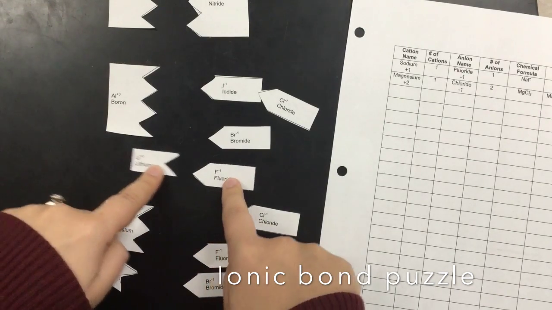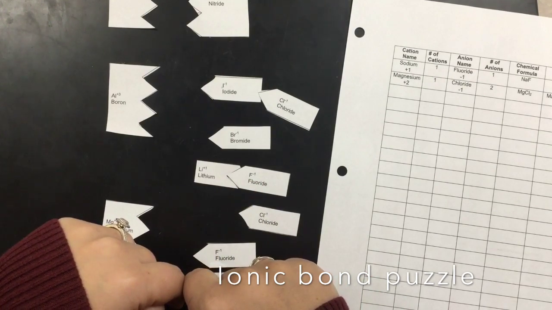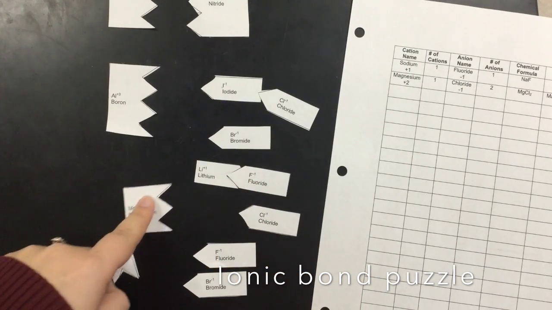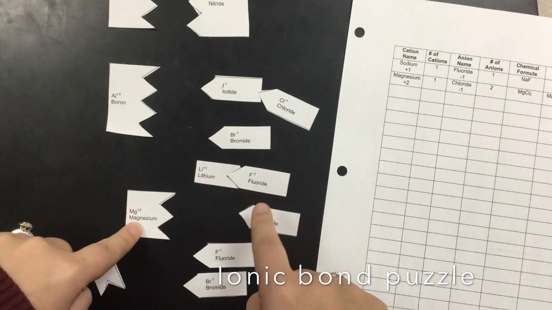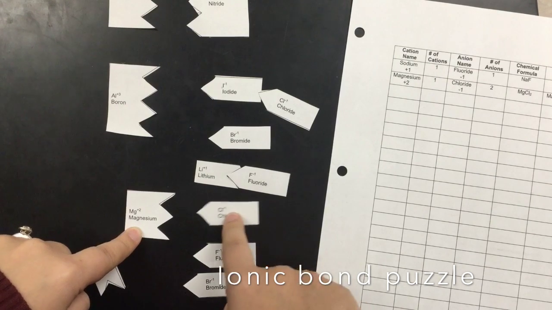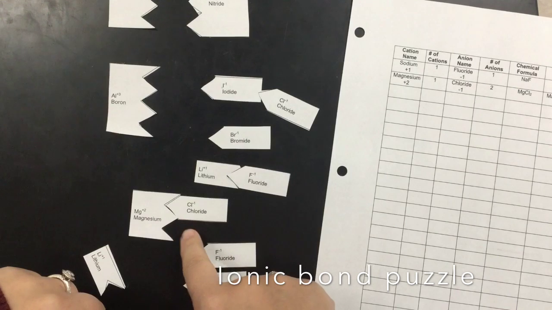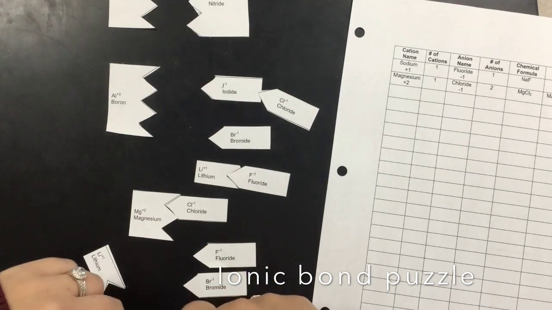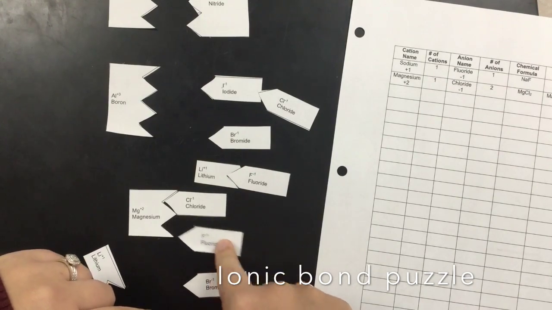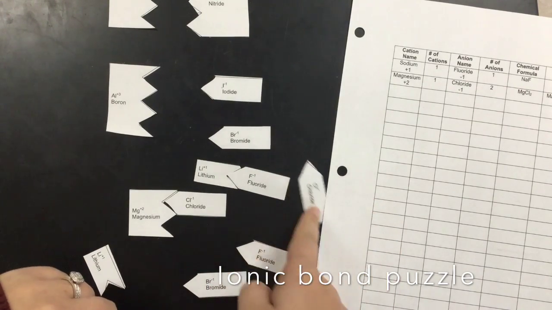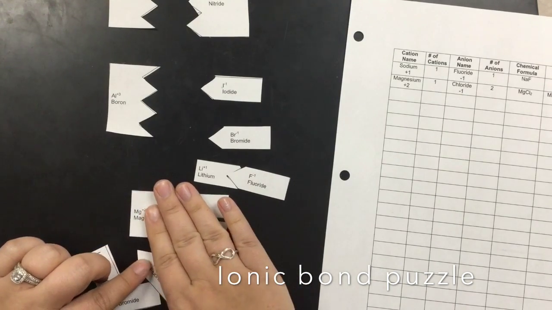So I can fit these two together to make a compound. And then maybe I'll try to do magnesium. If I look, there are two little places to open up. So I'm going to try this chlorine here, and it fits. The only other thing I can add here would be another chlorine atom. I can't come in with a fluoride because atoms just don't bond that way. Here's another chlorine. And that would be another ionic compound.